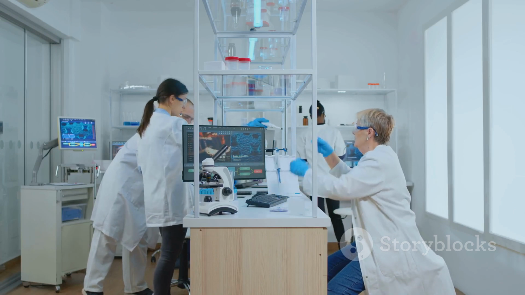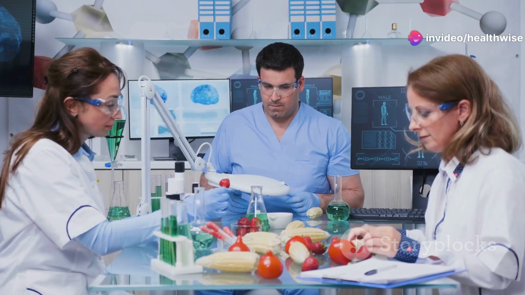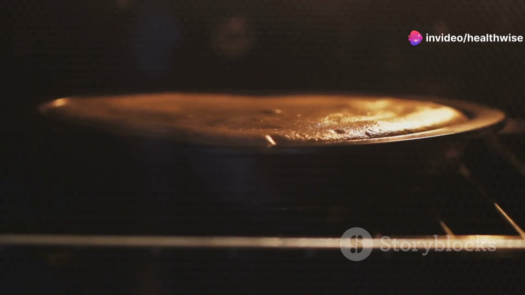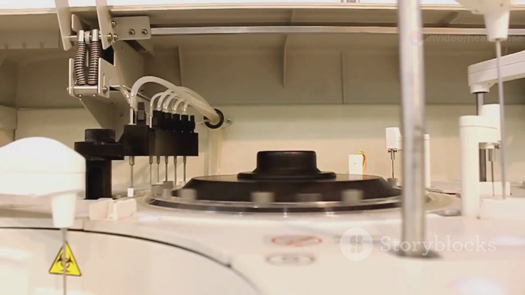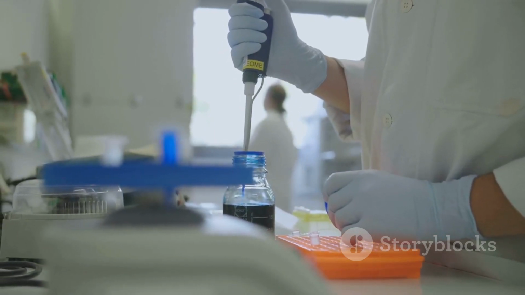Section 6. Real-Time PCR, a powerful advancement. Imagine you could watch a cake bake in the oven. You wouldn't have to wait until it's done to know how it's doing. Real-time PCR is like that. It lets us monitor the amplification process as it happens.